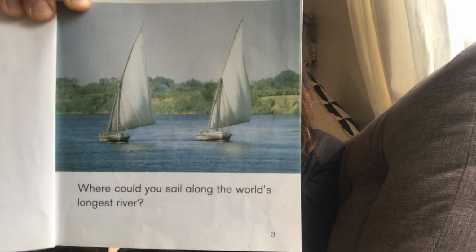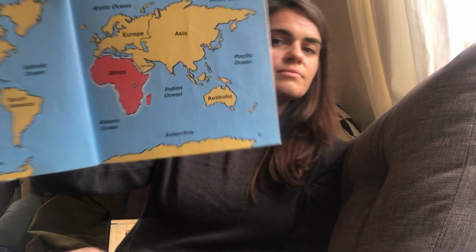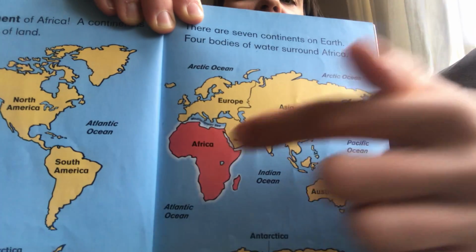Where could you sail along the world's longest river? The continent of Africa. A continent is a big piece of land. There are 7 continents on Earth. 4 bodies of water surround Africa. So if we look at our map here again, here's Africa.